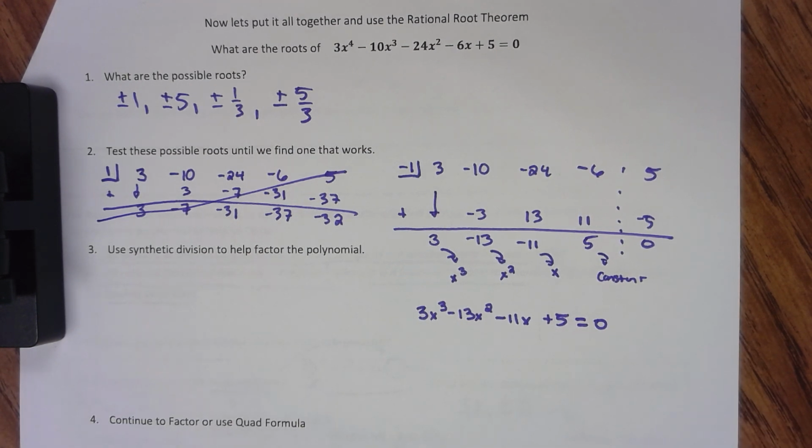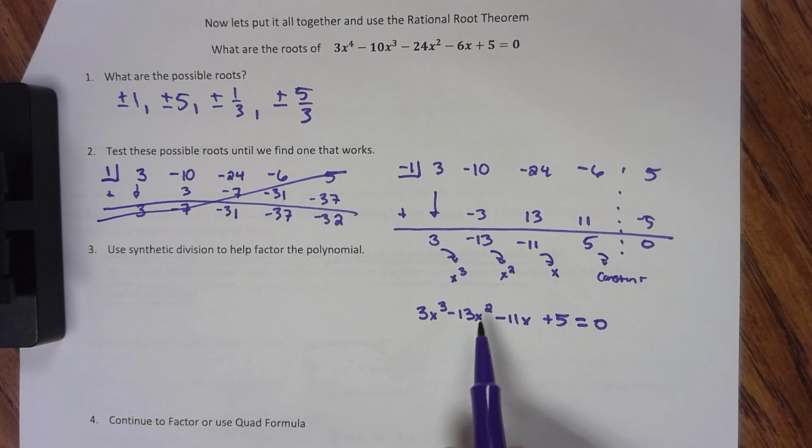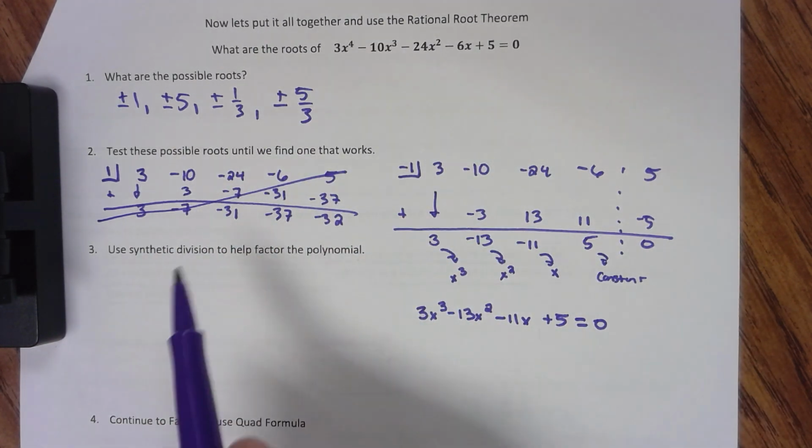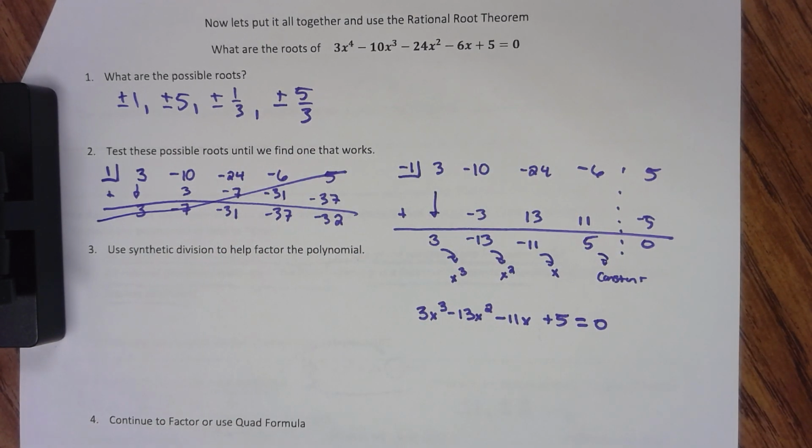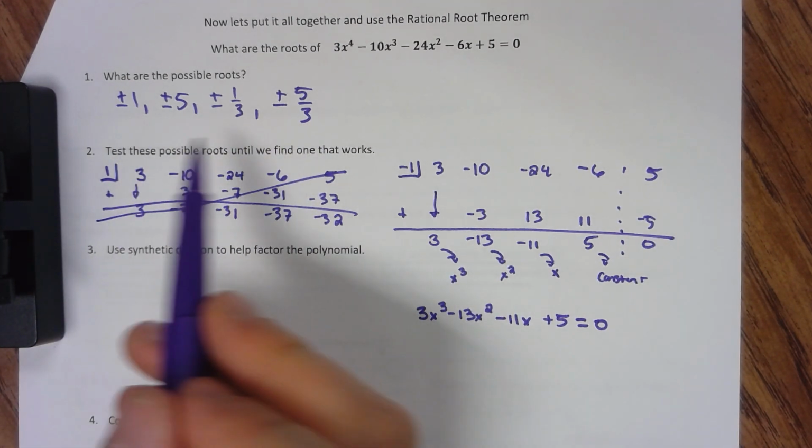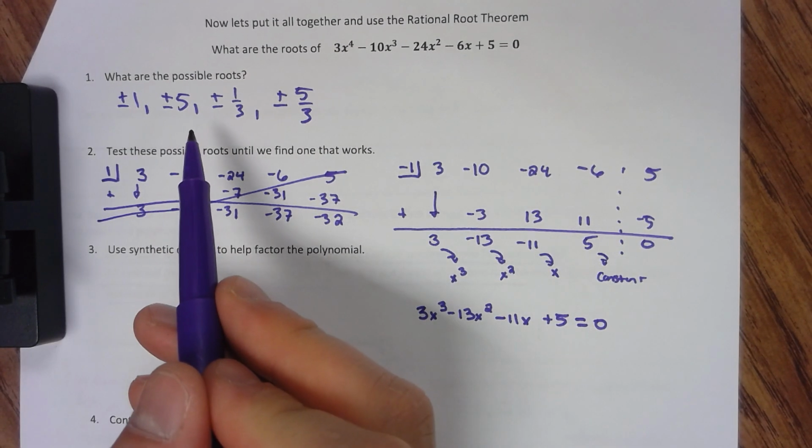And the answer is no, right? 11 and 5 are prime. There's no GCF there. So this is not factorable, which means we basically start this whole process over again. We need to check more numbers using synthetic division until we get one that works again. Now, here's what's nice. I don't need to make this list again. We can just continue to use numbers from that list.